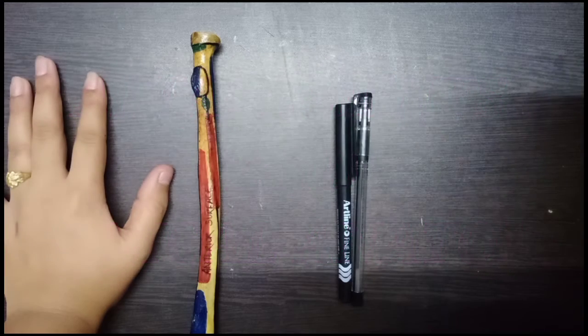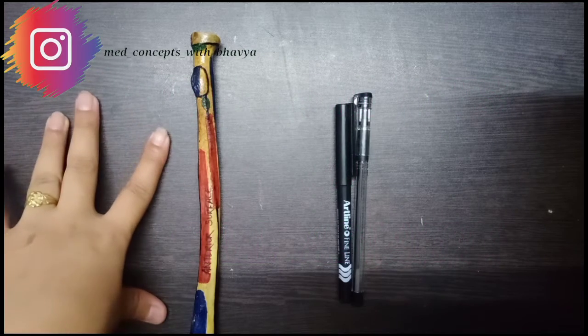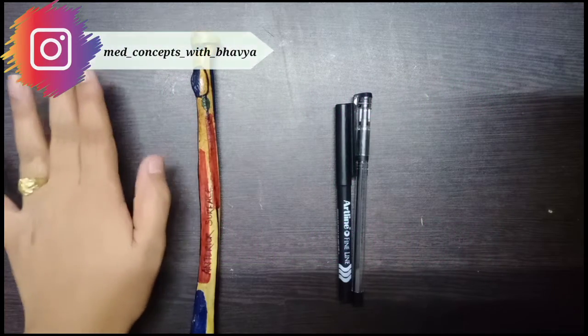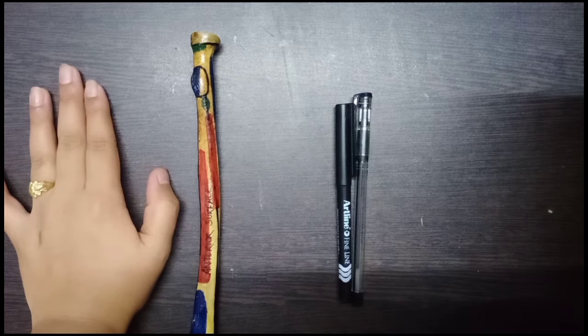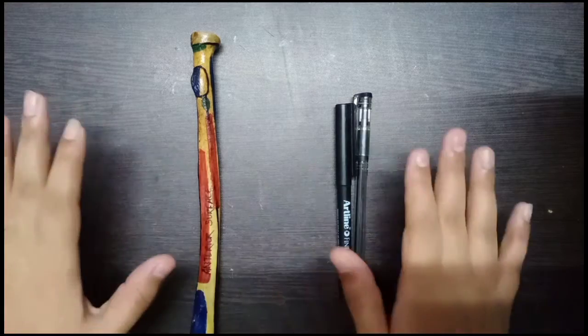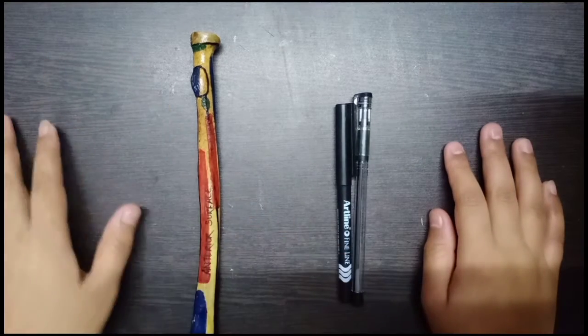This is going to be the last part of the radius bone anatomy, and this is going to be the last video of the upper limb bones, and after this we will be going for the lower limb bones. So without any delay, let's get into the video.